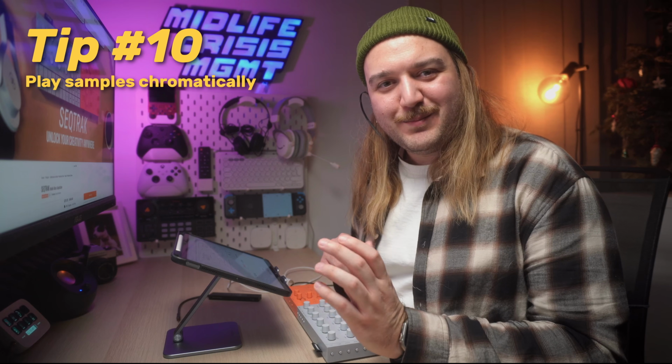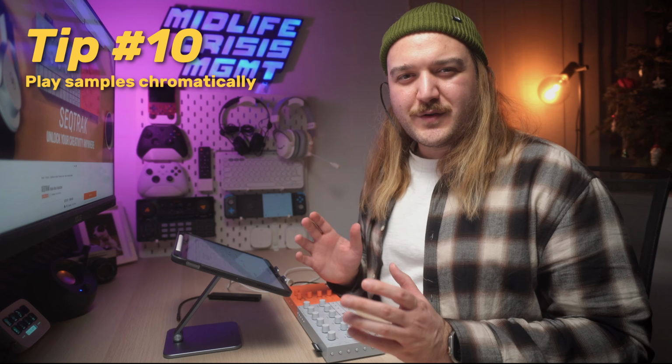Tip number 10, playing samples chromatically. First of all, why? Because in some instances, you might want a certain sound, like a bass sound. All your synth tracks and the X track is already occupied. Your options are to create the bass line, resample it to a sample track, and use that sample track as your bass line to free up that bass synth track that you created it with.